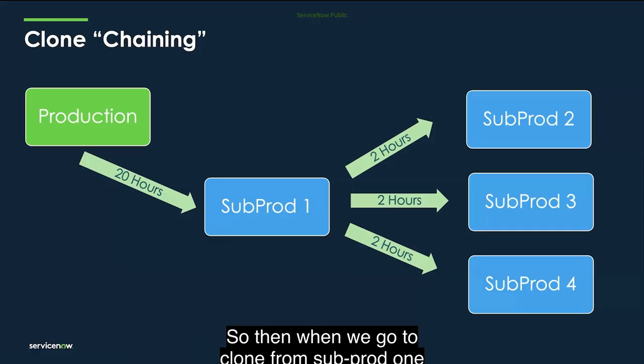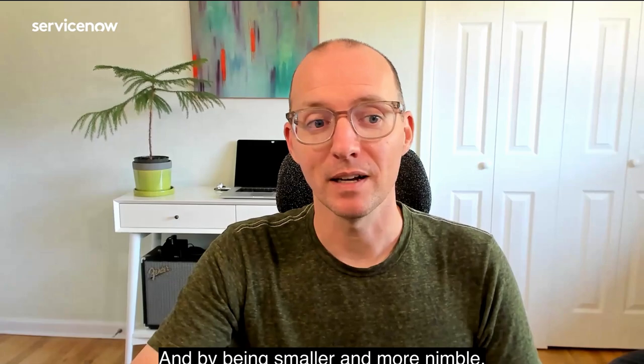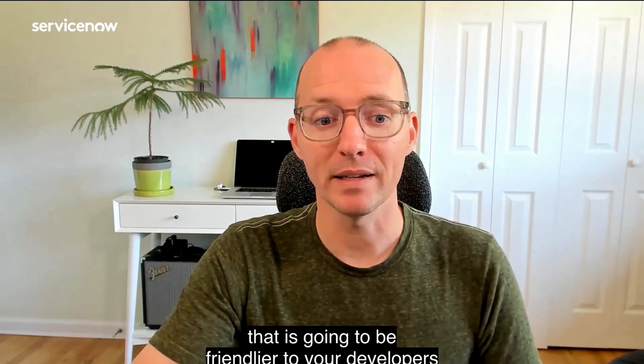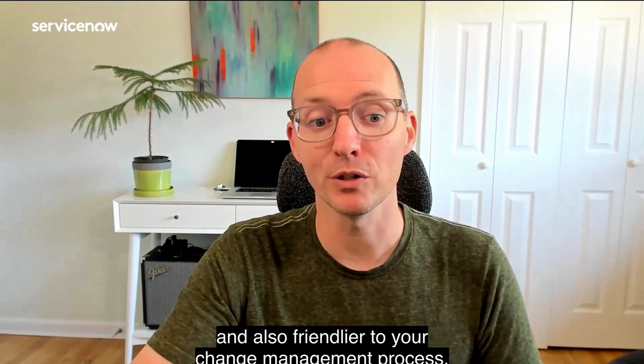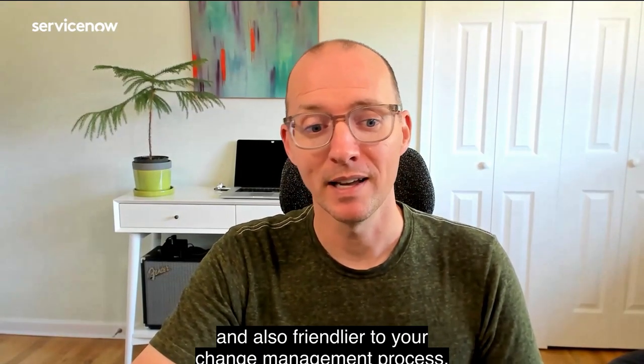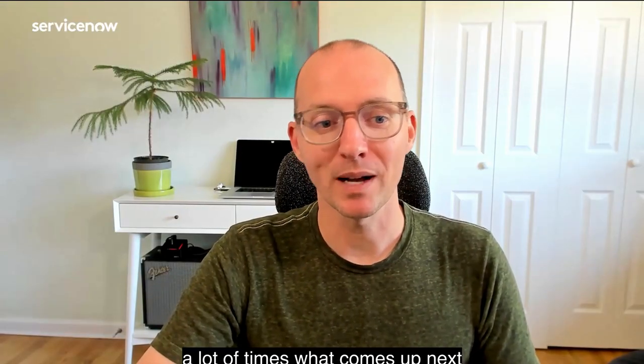So when we go to clone from subprod 1 to subprod 2, it will run possibly even an order of magnitude faster than before. And by being smaller and more nimble, that is going to be friendlier to your developers and also friendlier to your change management process.